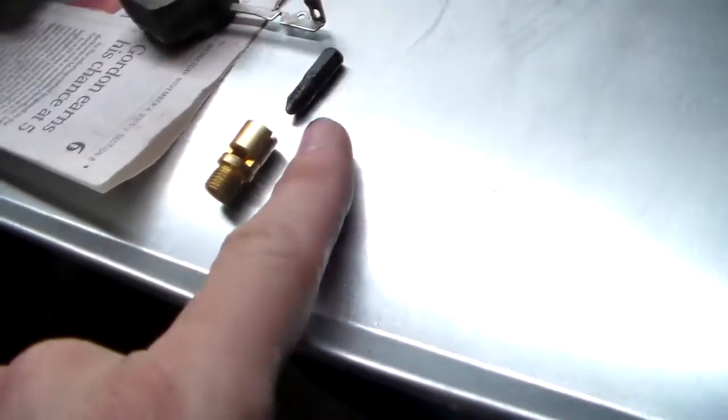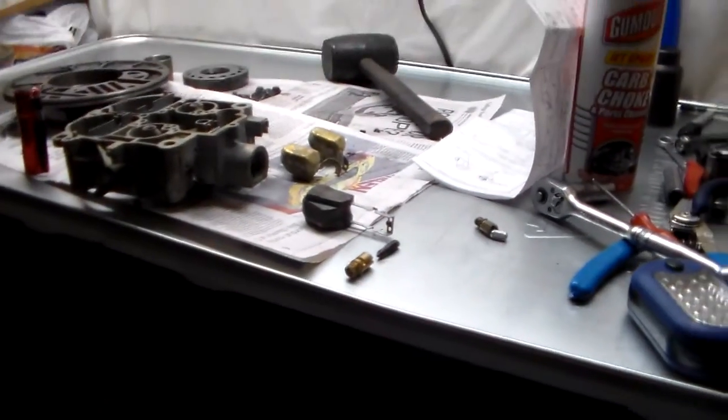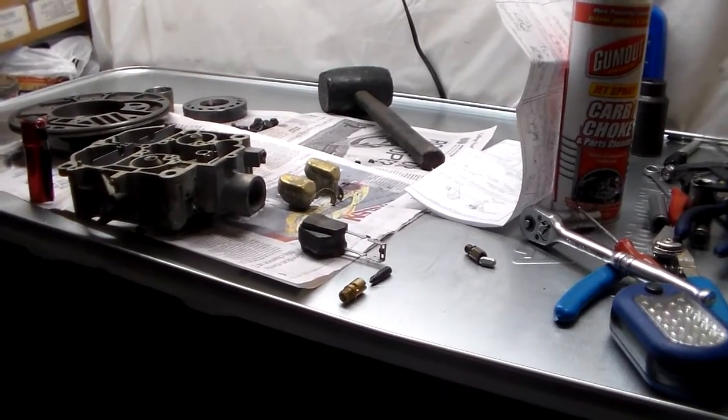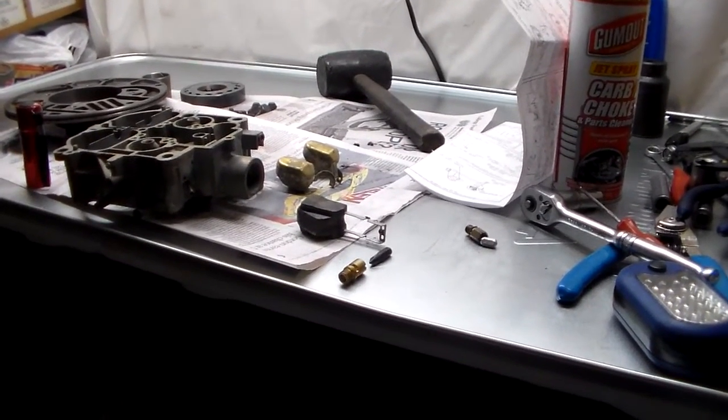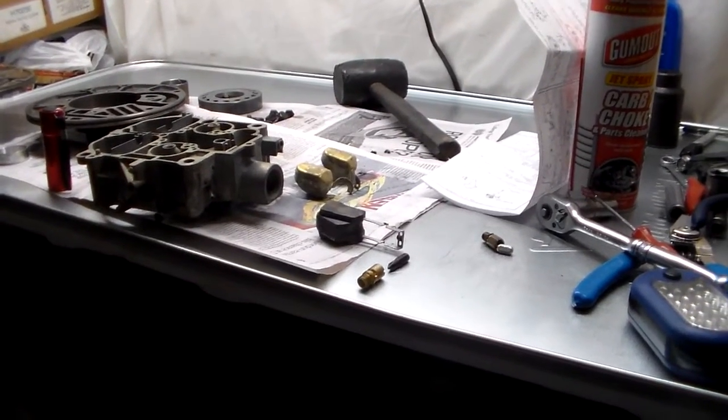Now, of course, this is a nut driver, but just pretend with me, if you will. So that's how that works, and it's very, very simple. It's one of the most simple operations there is, but when something goes wrong, then you've got problems.